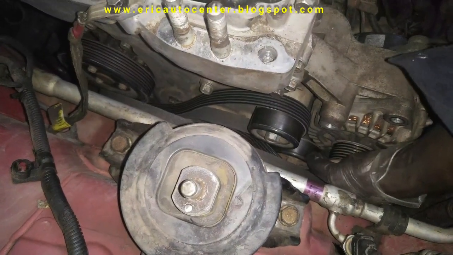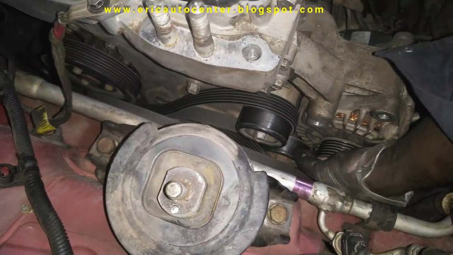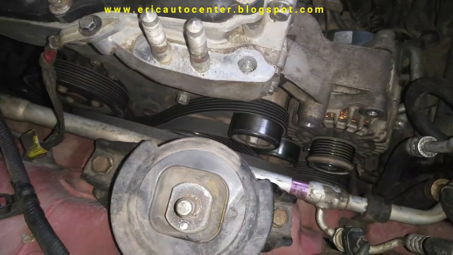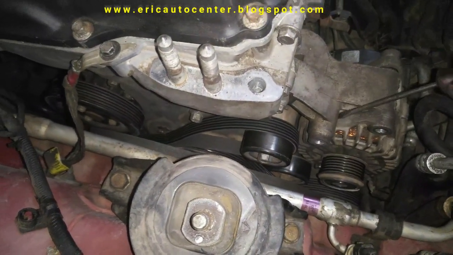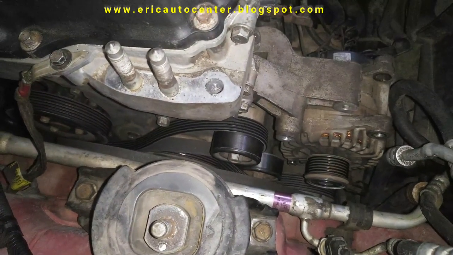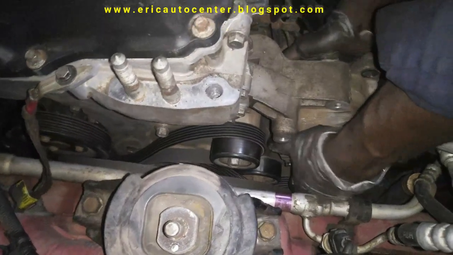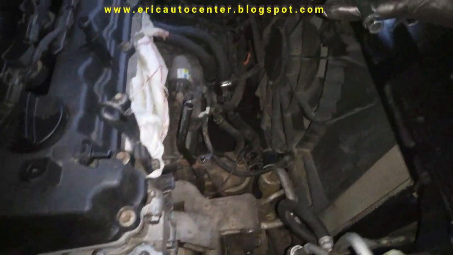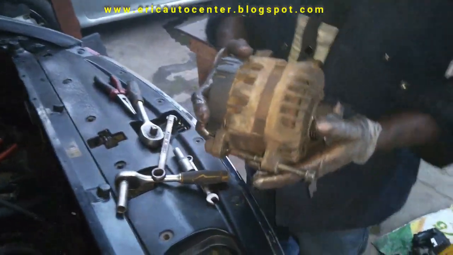So I think the bolt has been loosened, so I have to bring this alternator down. First I have to apply a little bit of force to it. Okay, so I think it will come out. Okay, so this is the alternator and this is how it is.